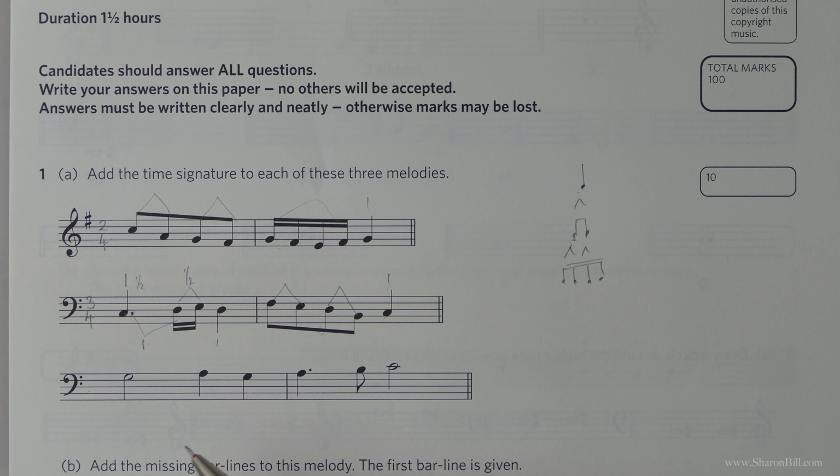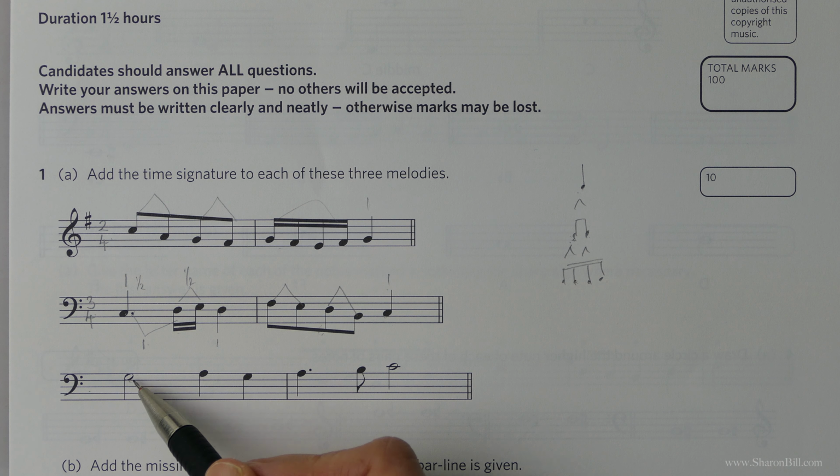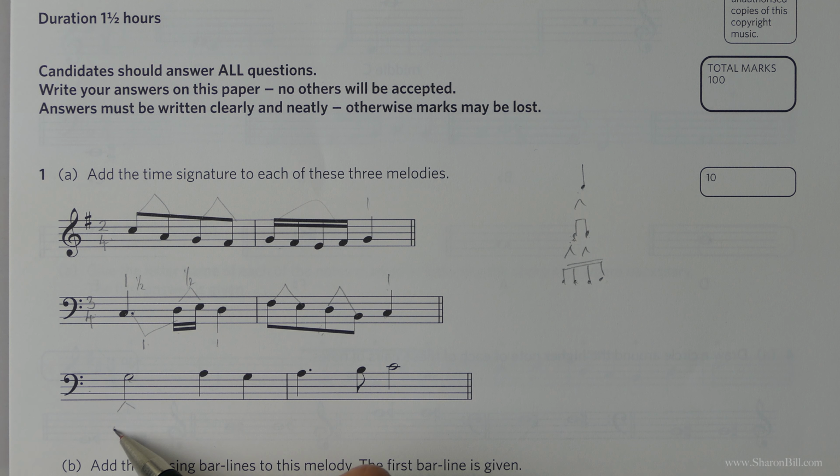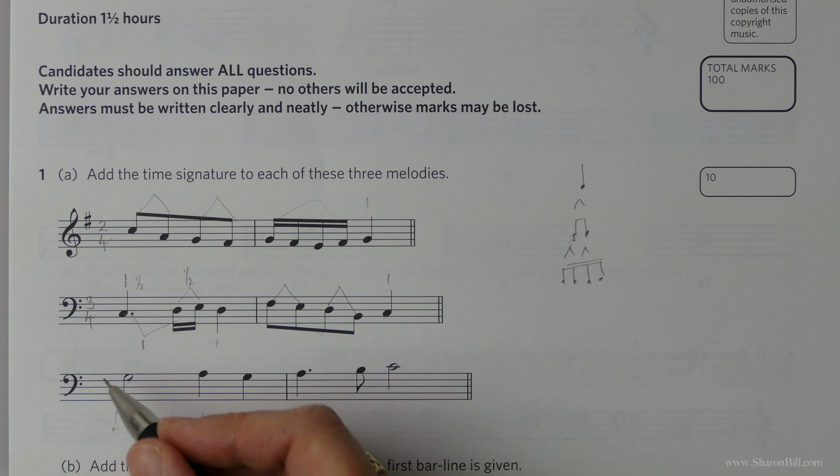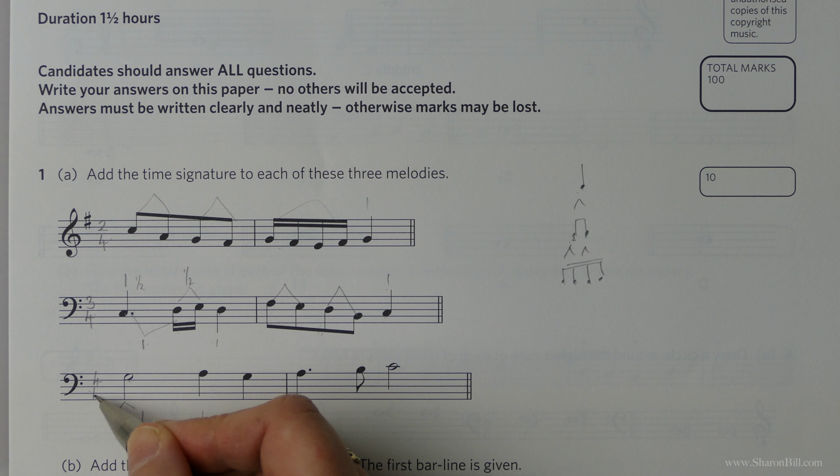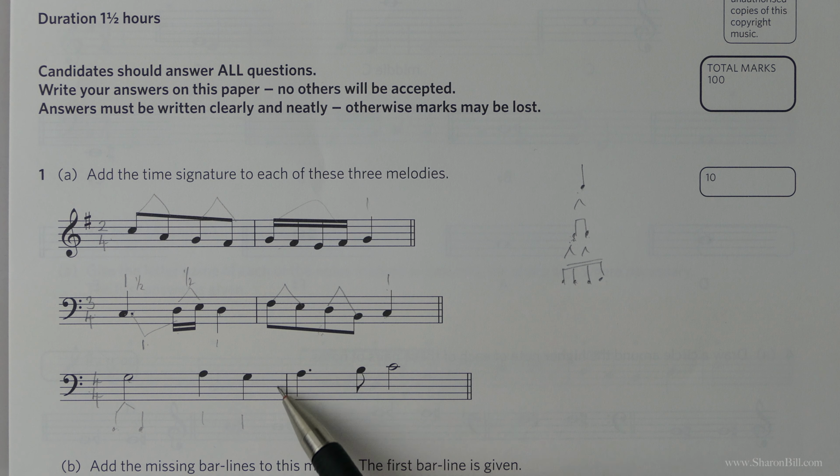Let's have a look at this last question. So we have a minim or a half note that divides into 2 crotchets, 2 quarter notes. So we have 2 beats there, we have a beat there, and we have a beat there. So that's the easiest bar to work it out. We have 4 crotchet beats, so our time signature is 4/4. But let's have a look at this one just to make best use of this practice paper as revision.